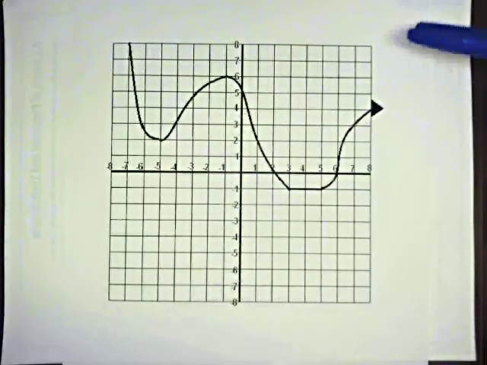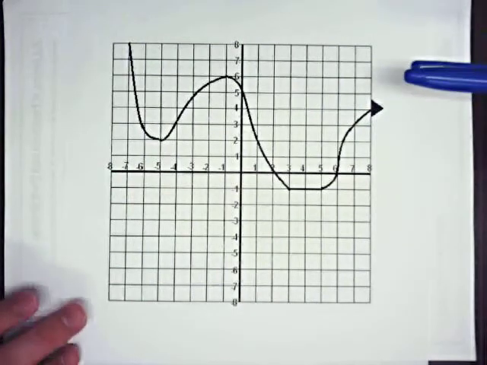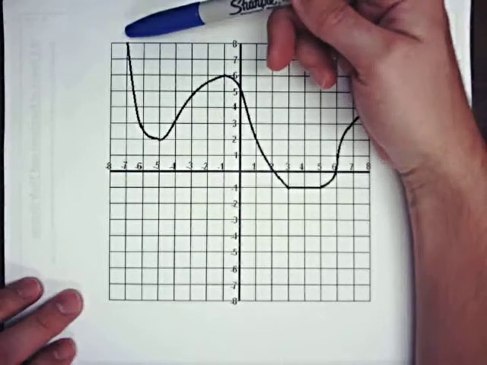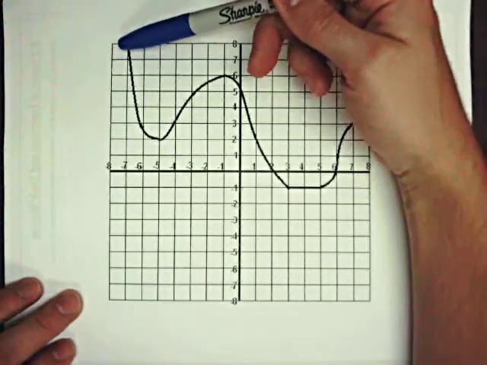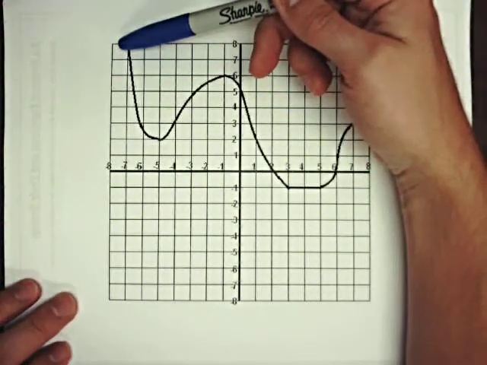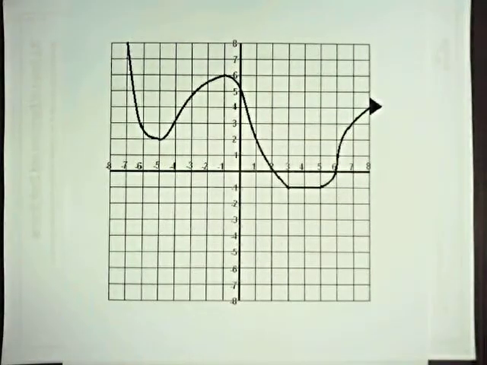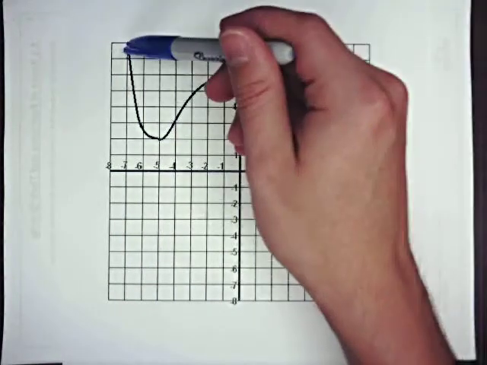So my downhills, where we are decreasing, occurs starting here, and we talked about this in the last section, since the graph extends all the way to the edge of the grid system, that is implying that the graph continues off to the left forever.